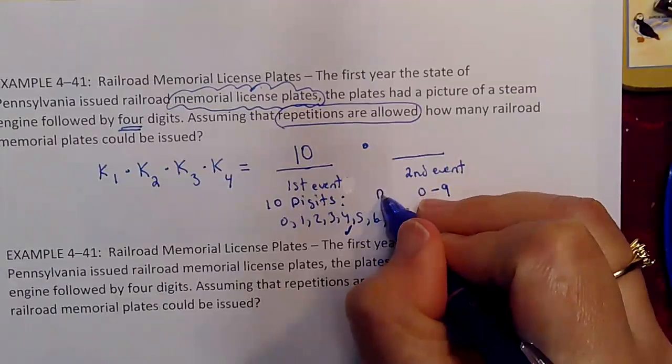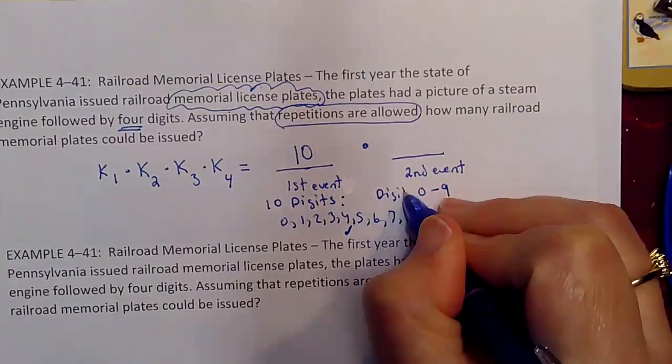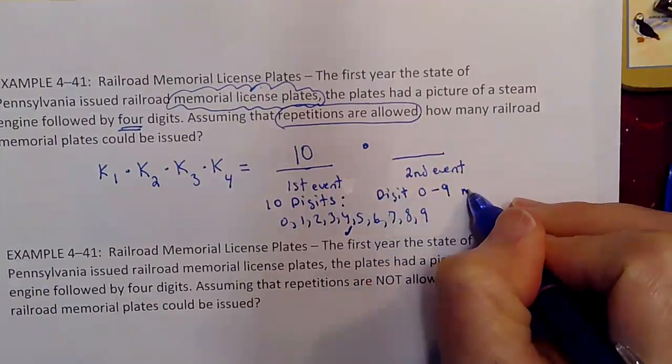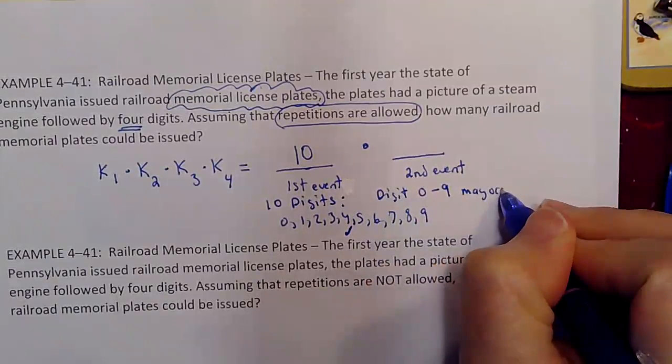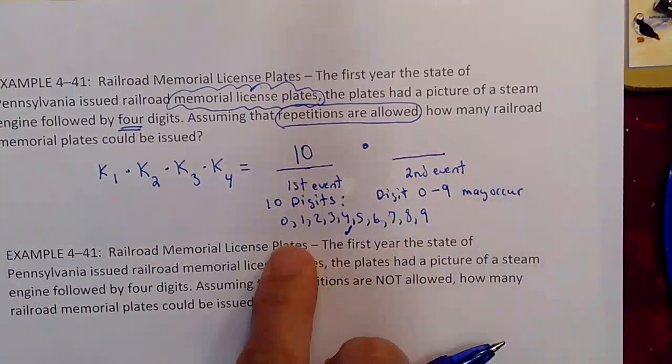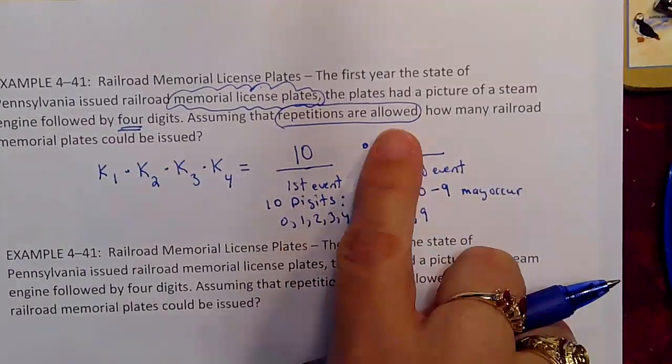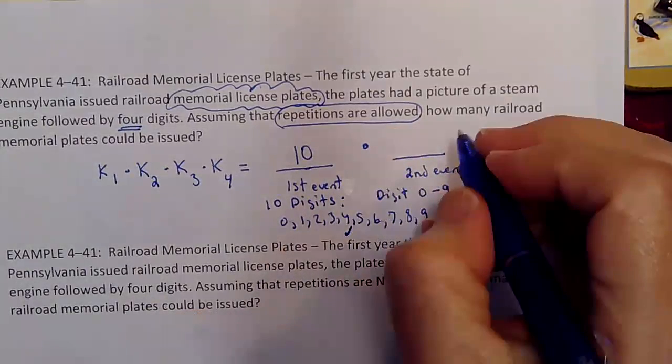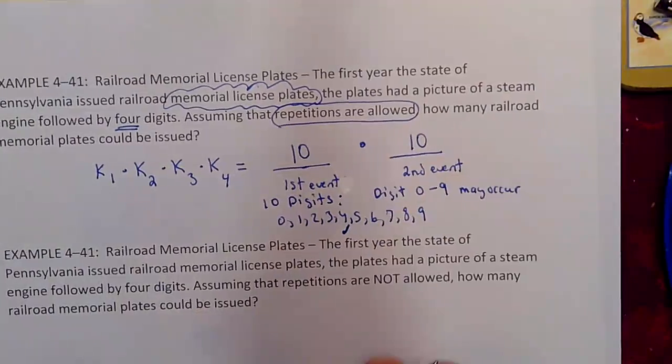So digit 0 through 9 may occur. So any of these could pop up again, and including the 4 because they're going to allow repetition. So that would mean you have another 10.